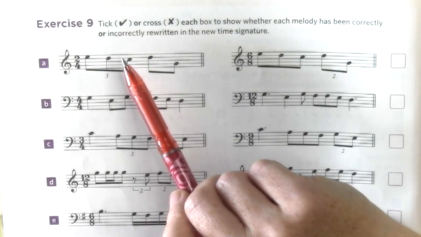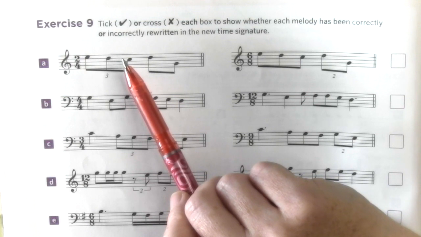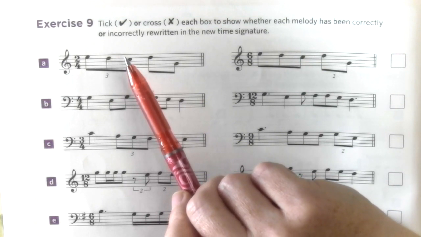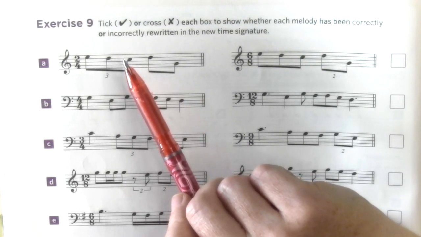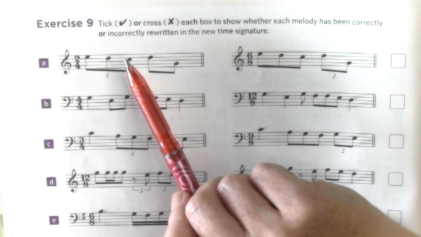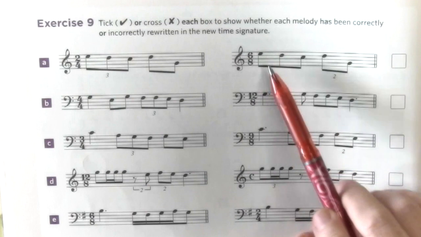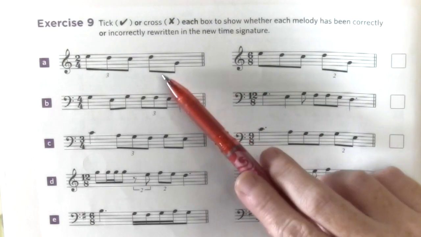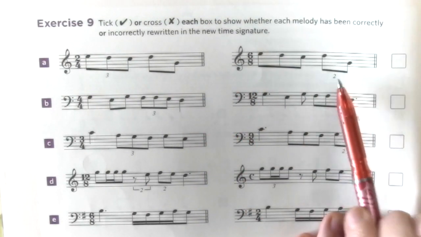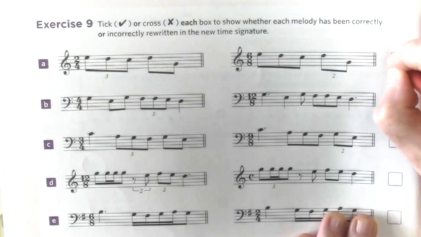Similarly, in simple time, 2 is the essential subdivision, but in compound time, 2 items are not enough. We need a third thing of the same kind. So, 3 becomes okay, and 2 becomes a duplet. Yes, correct.